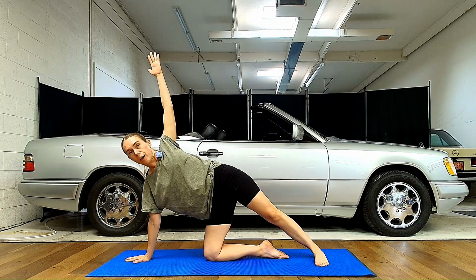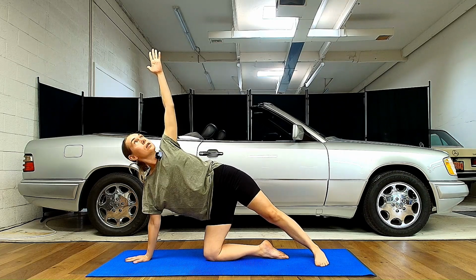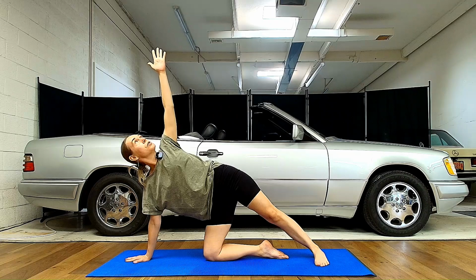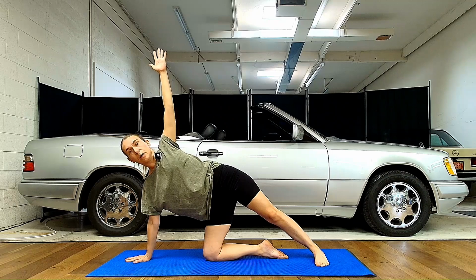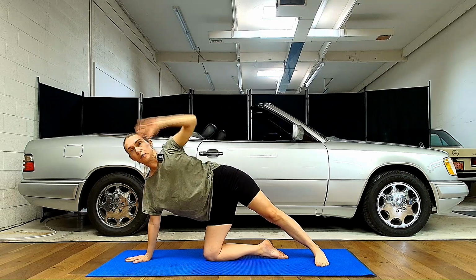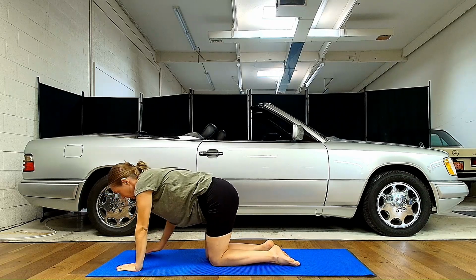Now, if you feel pretty balanced here with your left arm up towards the ceiling, if you want to challenge your balance, you can lift your head, your eyes towards your left fingers. Stay with your breath, engage through the core. Inhale, exhale, stay. Breath in and breath out. Good. Slowly release, and we'll do the other side.